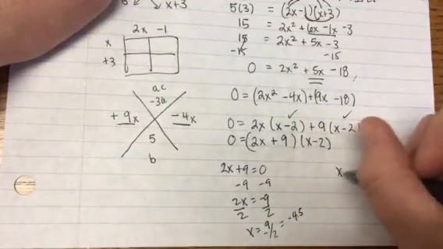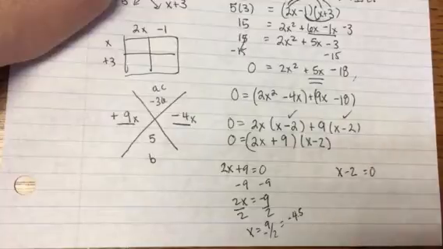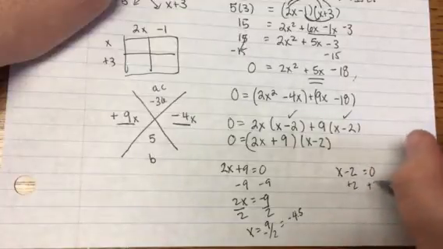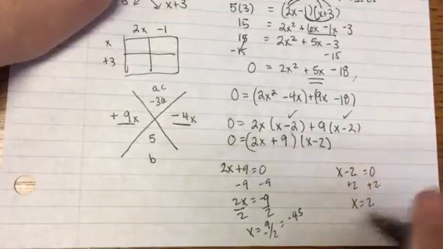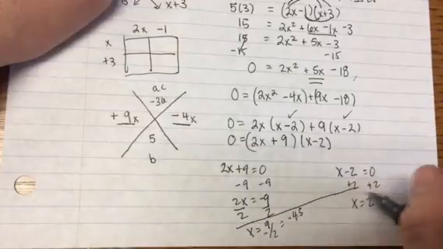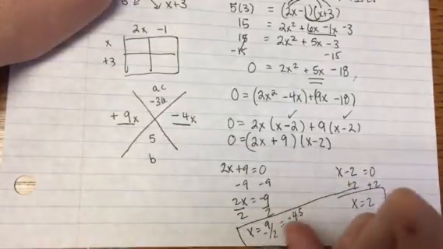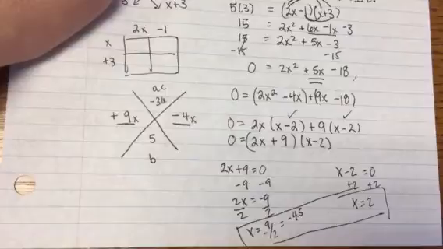Do the same with x minus 2. Set that equal to 0. That one's easy. We just add 2 to both sides. X equals 2. So these are our two solutions, x equals 2 and x equals negative 9 halves.